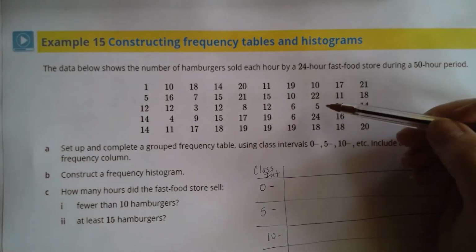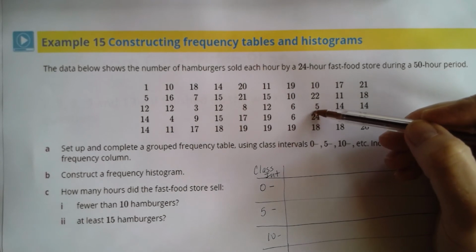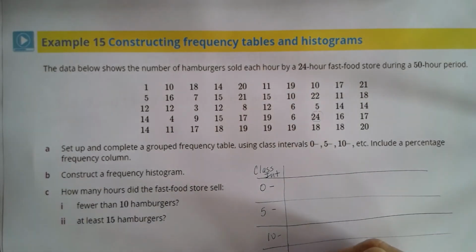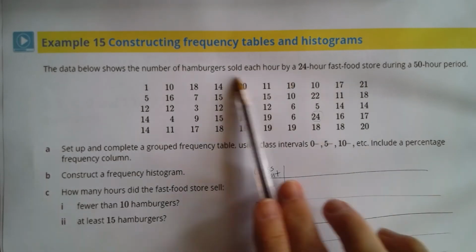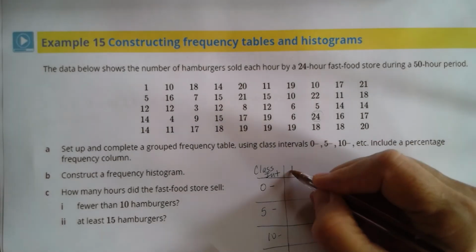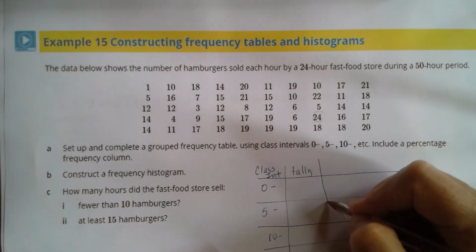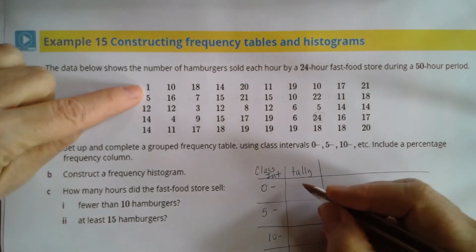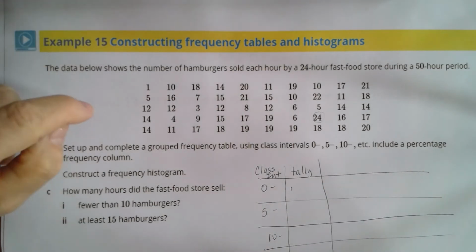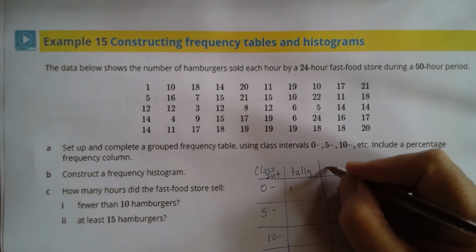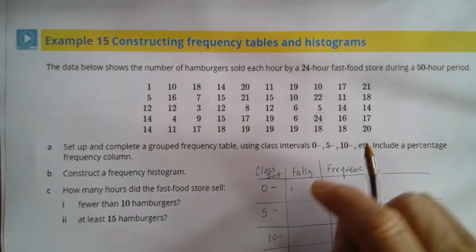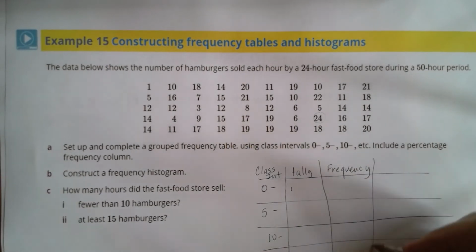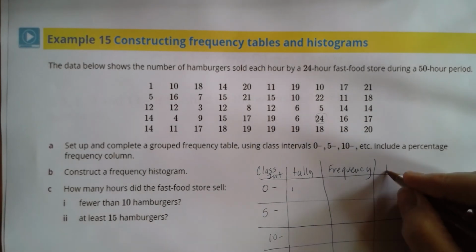And I reckon that 24 might be the biggest number in here. So 15, 20, and that's all you need, because the next one will be 25, and I don't think I have anything over 25. And then I'd put a little tally column to tally up. When I got 1, I'd tally it here, and so on. Okay? And then put your frequency here, which is just adding up your tallies. And then the next column you want is percent frequency.